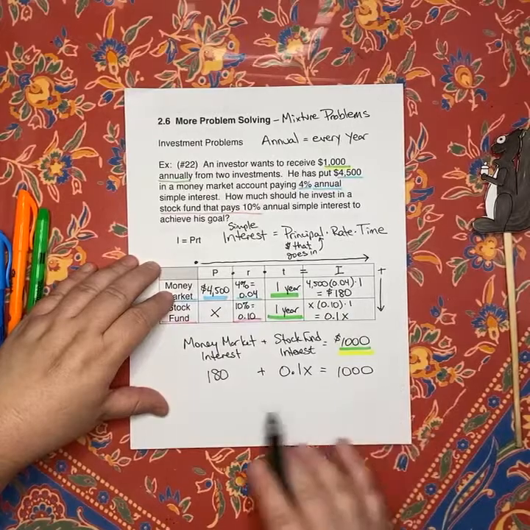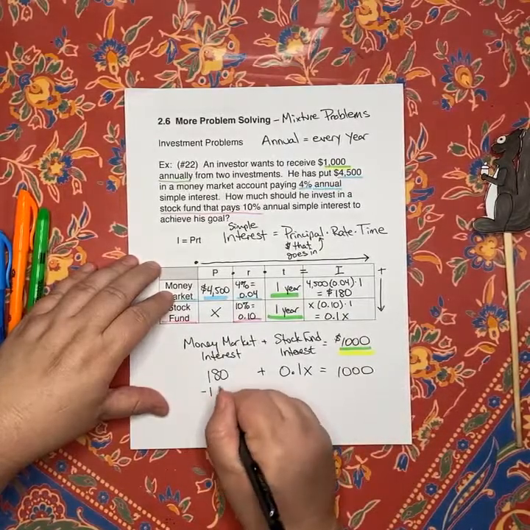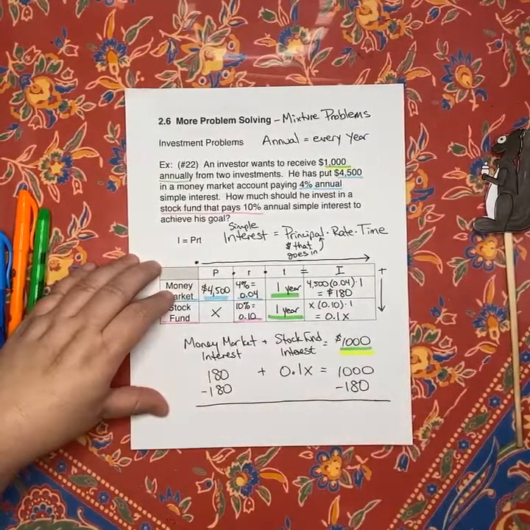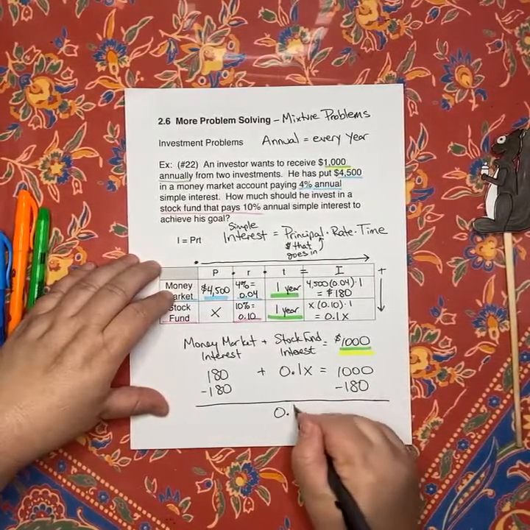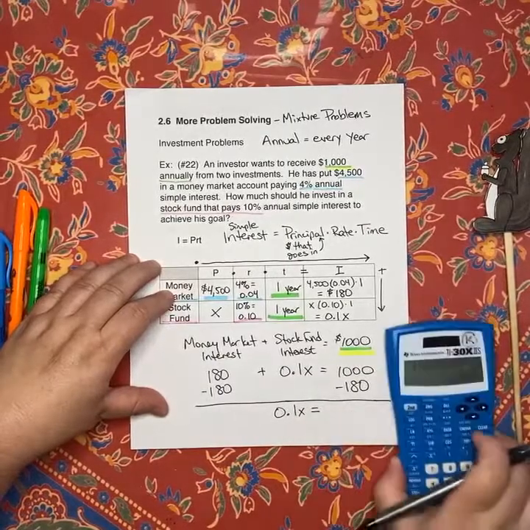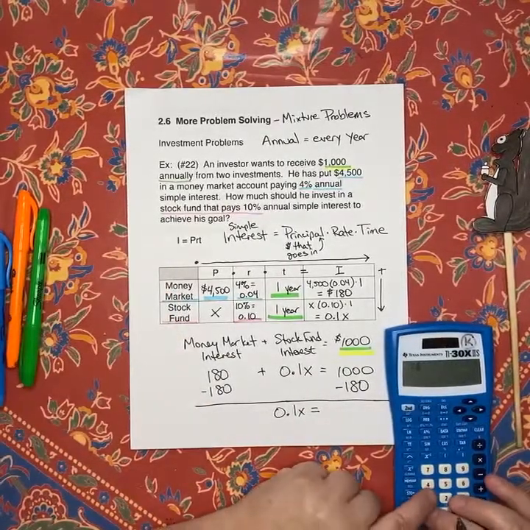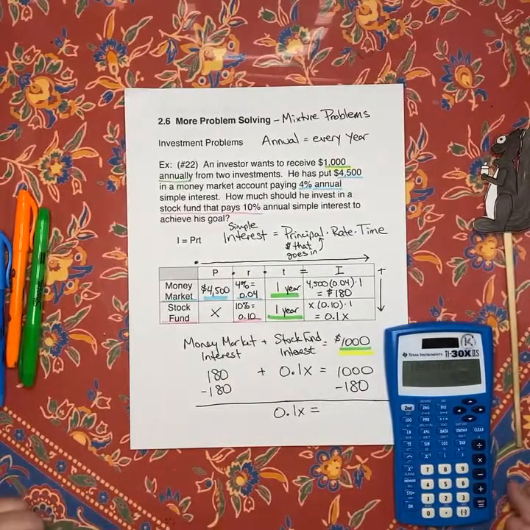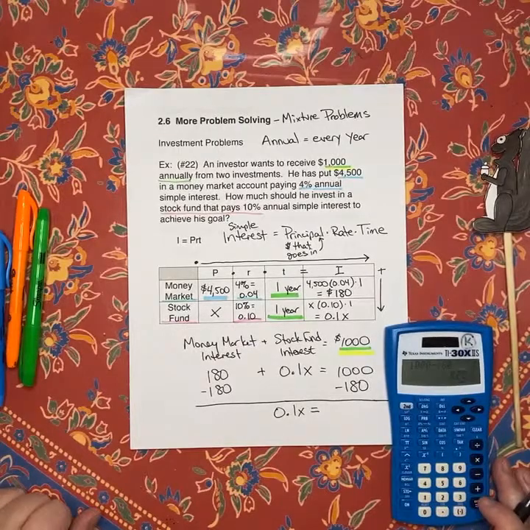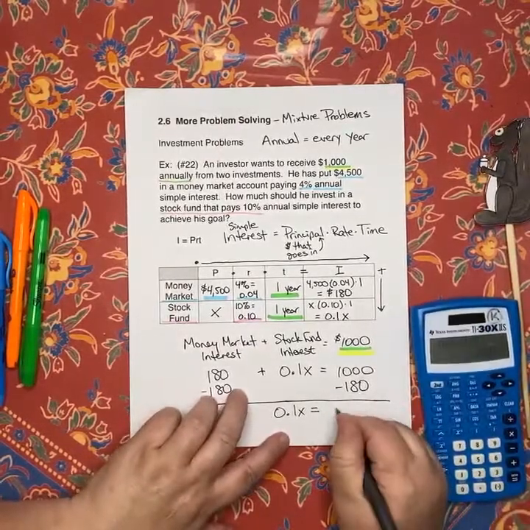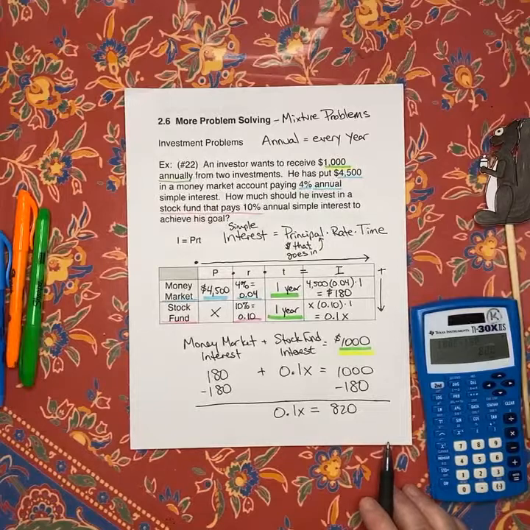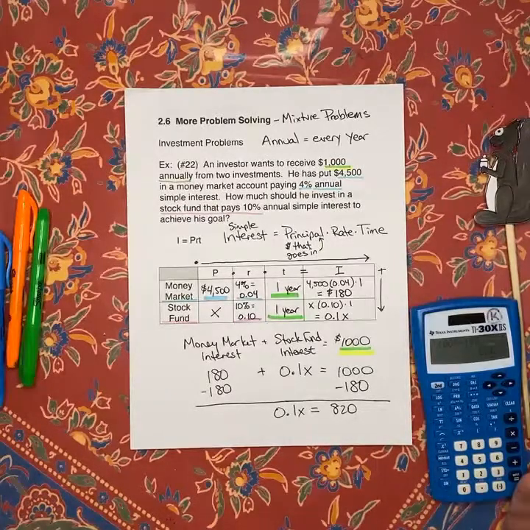So what am I going to do? I'm going to first take the 180 and subtract both sides, right? Minus 180 on both sides. Woohoo. Okay, I get 0.1x equals, I don't trust my brain. My brain is an awesome brain, but sometimes it reverses things or gets confused. So I always double check. I think I get 820, which seems about right. Now you've got two choices here. You could either divide by 0.1, which is fine, or you could multiply by 10.